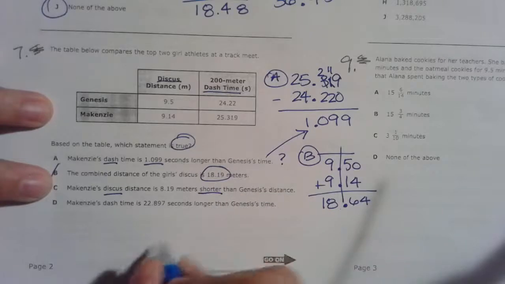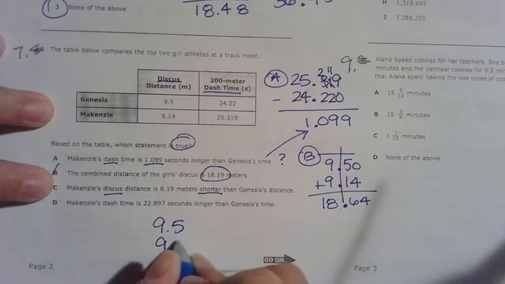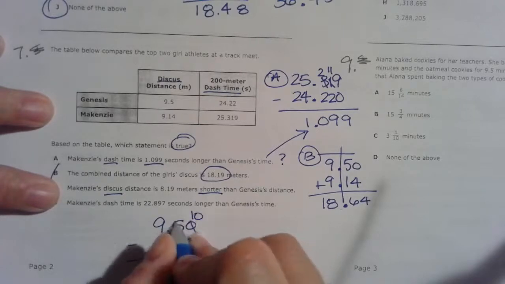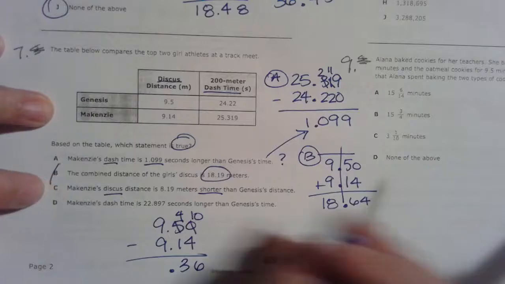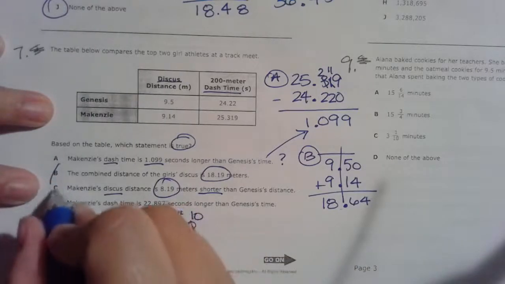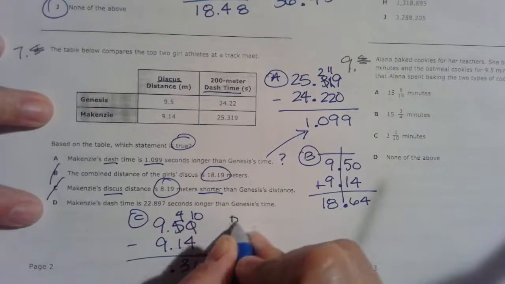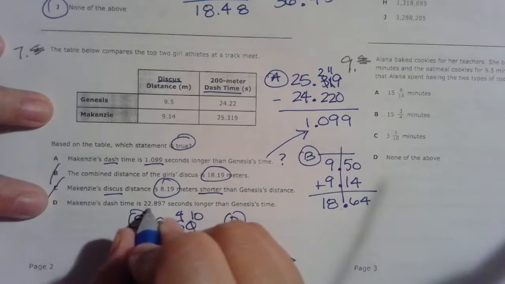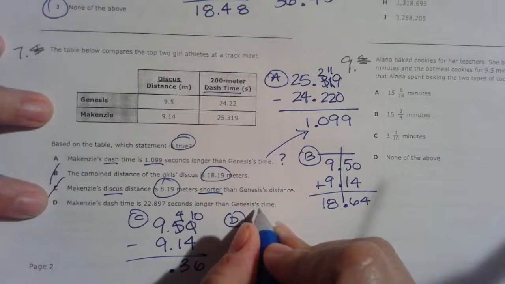Okay, for C, you want how much shorter is the discus. Okay, so you would do 9 and 5/10 minus 9 and 14/100. Add a 0 there, and your answer would be 36/100. So no, it's not 8 and 19. And then for D, Mackenzie's dash time is 22 and 897 thousandths seconds longer than Genesis' time.